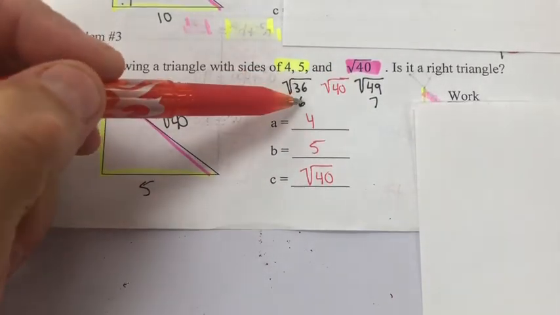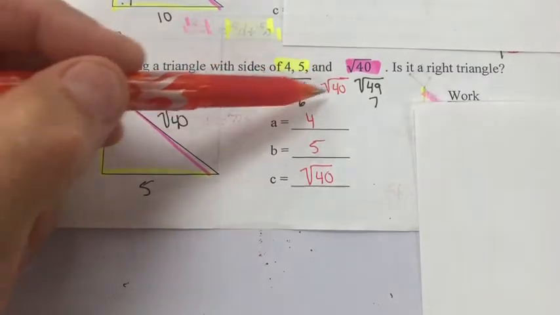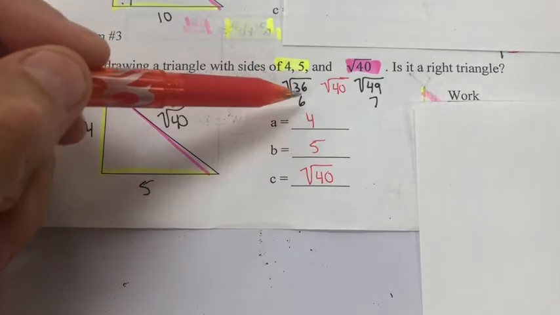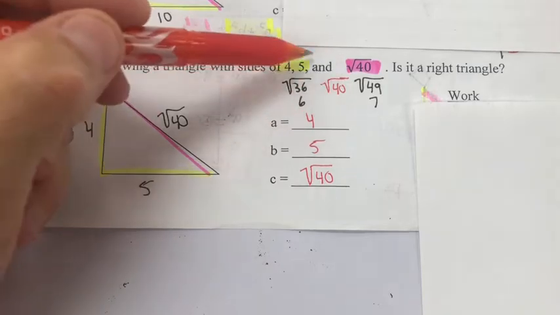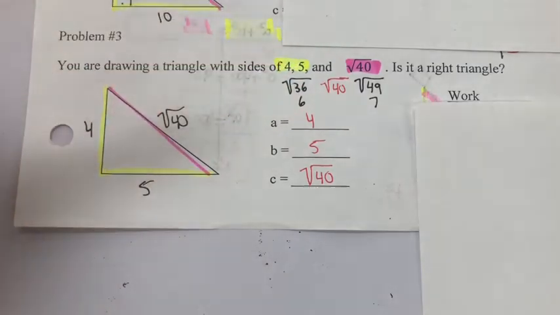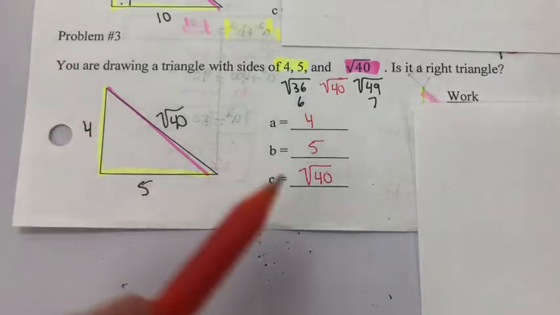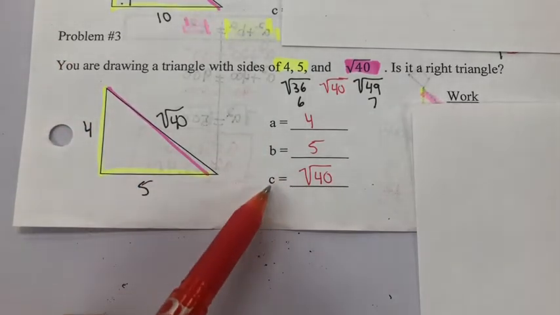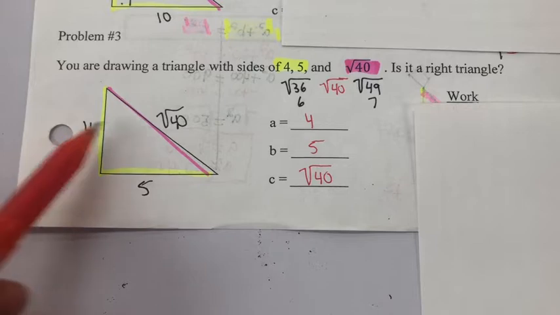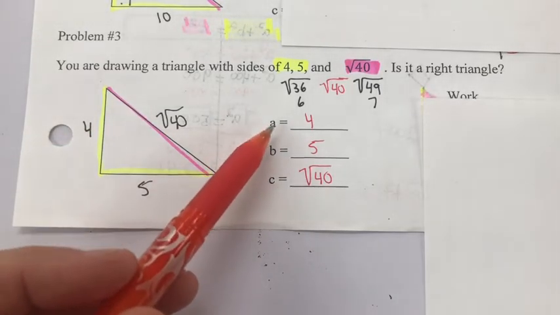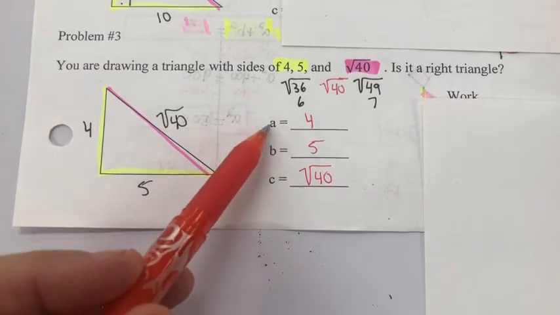So I know this value is between 6 and 7. Since it's between 6 and 7, it's greater than 4 and 5, so it must be the hypotenuse. So now I'm going to plug these values in.